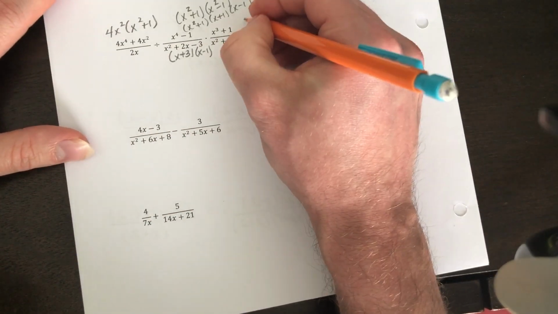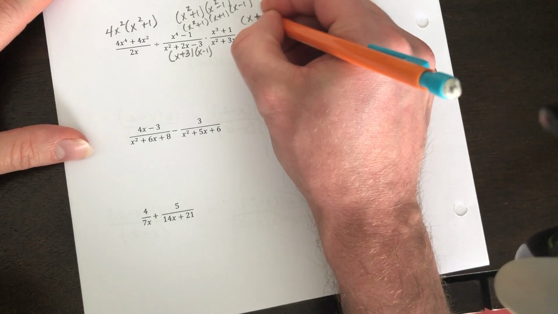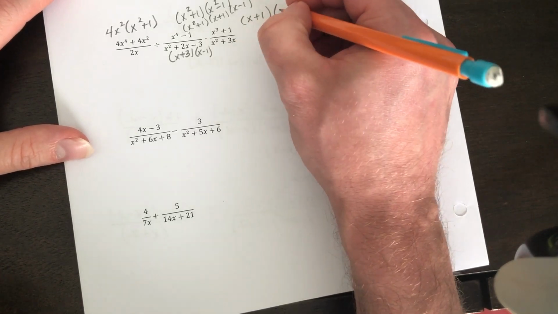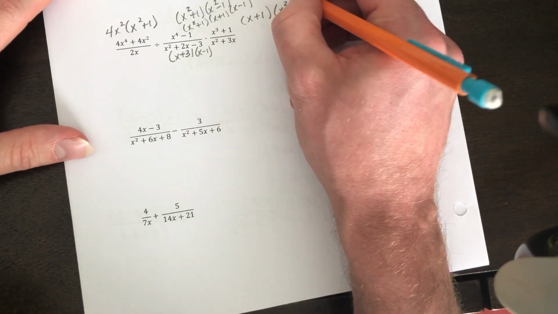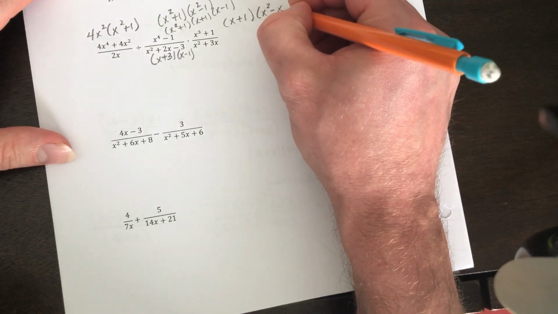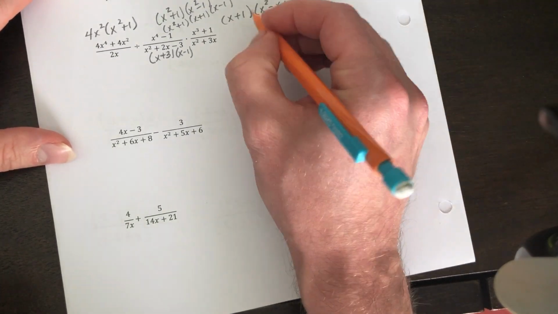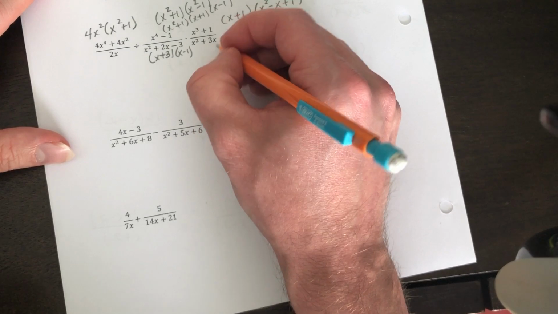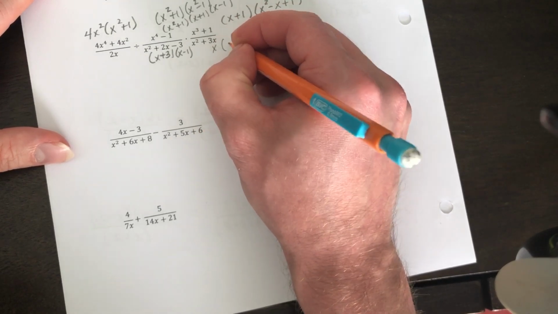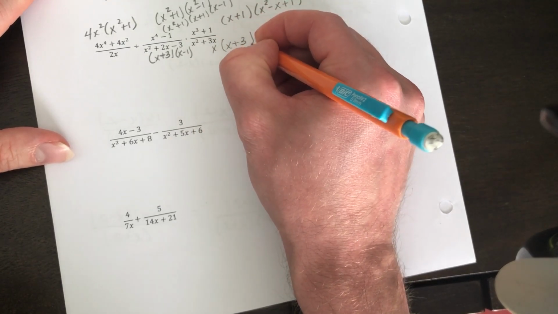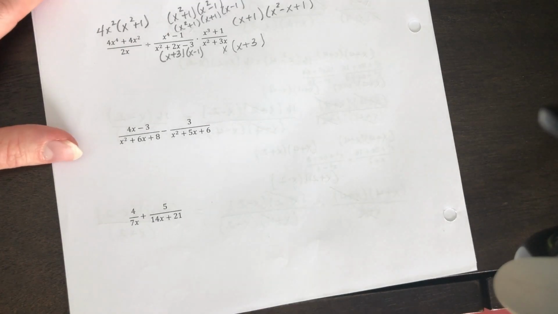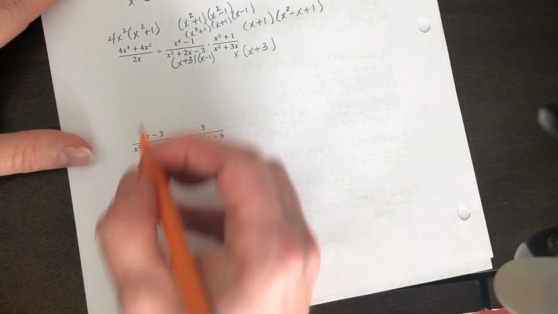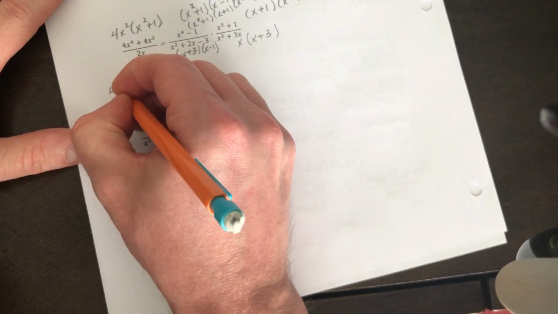Sum of cubes is x plus 1, and then it'll go x squared minus x plus 1. And then on the bottom here, they have a GCF of x, so x plus 3. So it's going to get a little complicated, so you just got to keep track of everything. So I'm going to rewrite everything in its factored form.